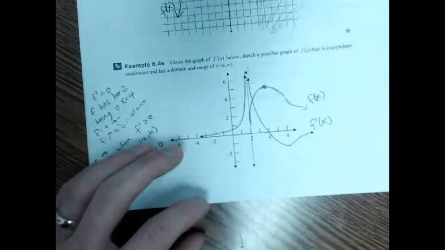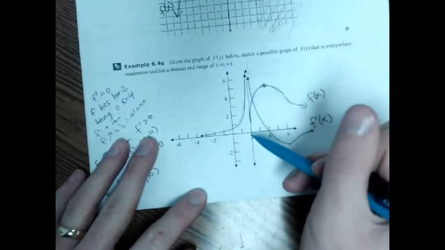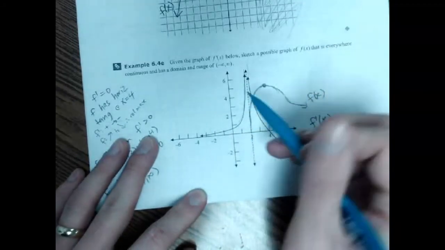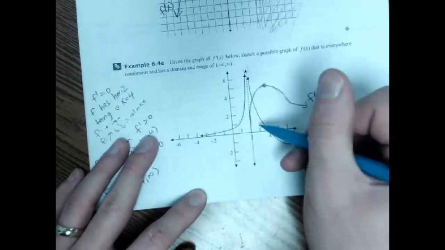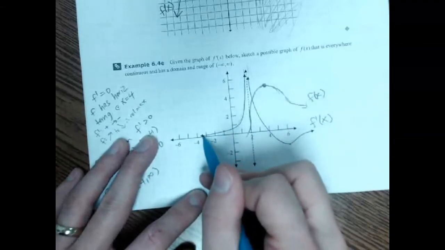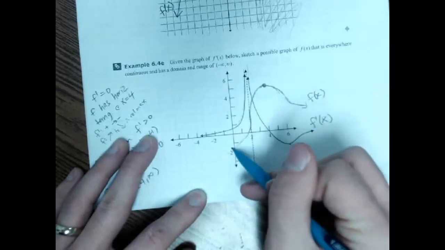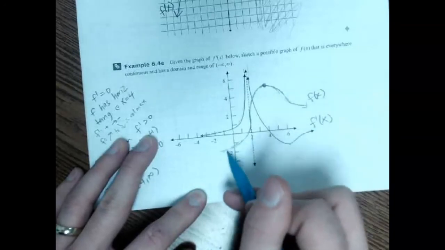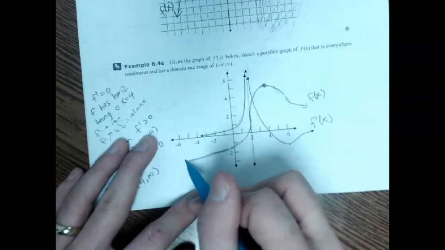And then you have your maximum at 4. Here again, it's still going to be positive, so the graph is going to look something like this. And then it looks like here it's getting pretty close. The slopes are getting smaller and smaller and smaller. It's still positive, but right around here it's just a barely positive slope. So your graph is going to level out and get pretty flat. It is still going to be slightly increasing, but not very much.